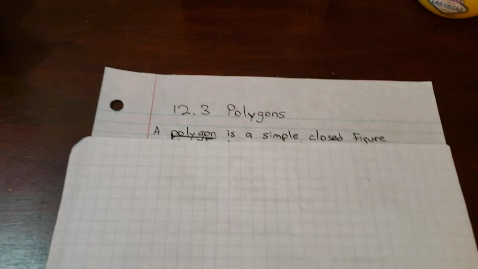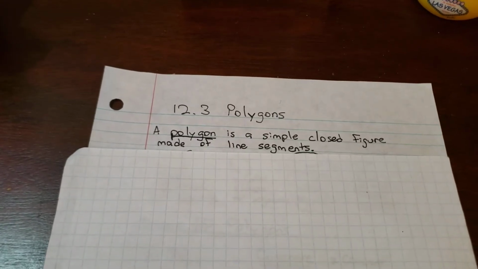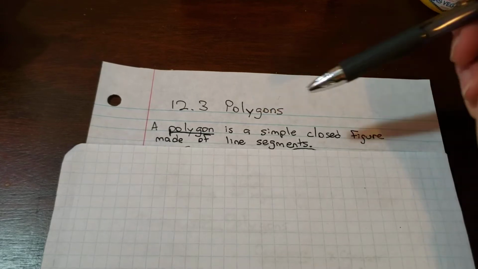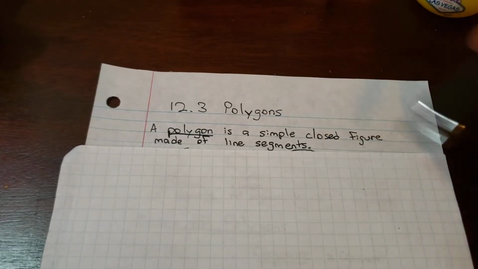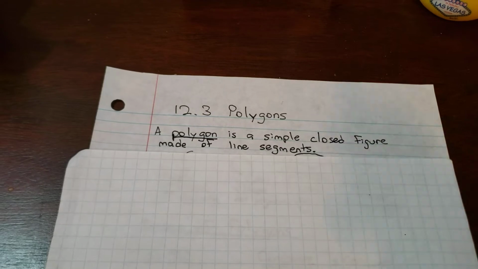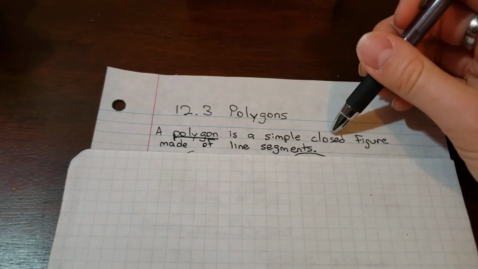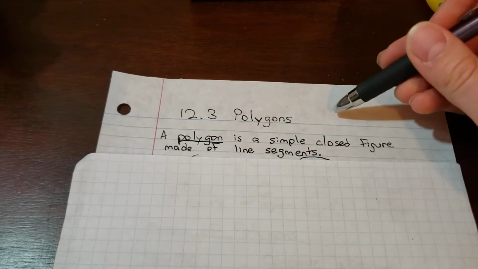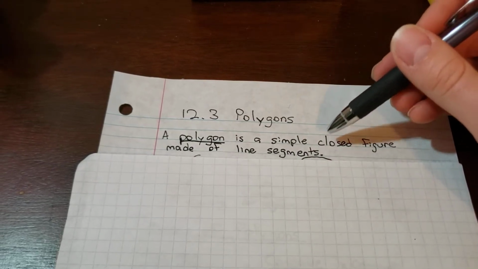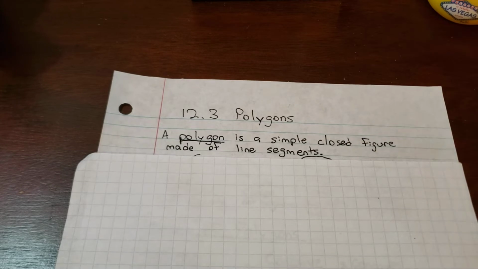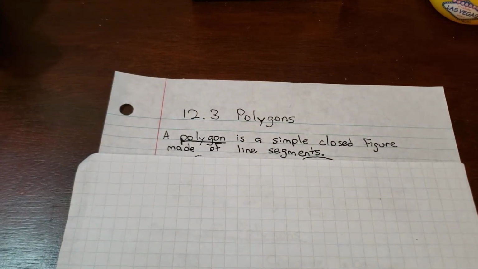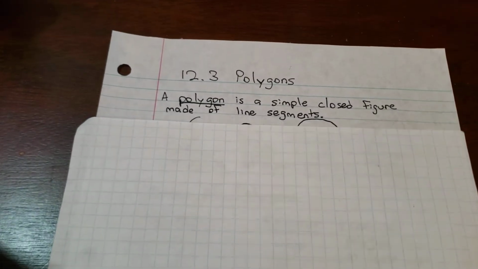So polygons. That's a compound word. Poly means many. Gon is a type of shape. So a polygon is a closed figure that is important, but it's also simple. So it's not like this complicated squirrely doodad. No. It's a simple closed figure made up of line segments. So all of the line segments meet each other. They have ends. There's no loose ends for polygons.